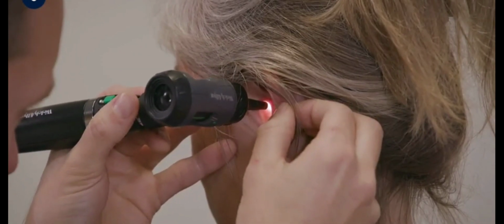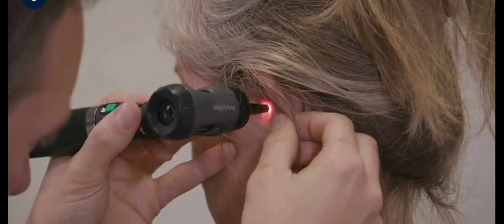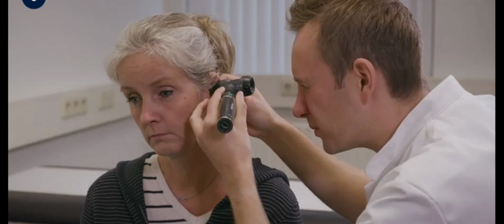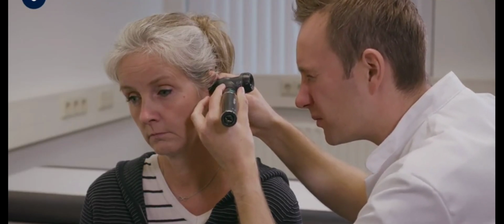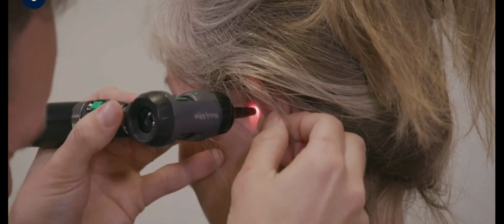In adults, the examiner can gently retract the pinna posteriorly and superiorly in order to straighten the external auditory canal. The external auditory canal is inspected for the presence of wax, scaling, inflammation or edema, evidence of discharge, or whether a foreign body is present.